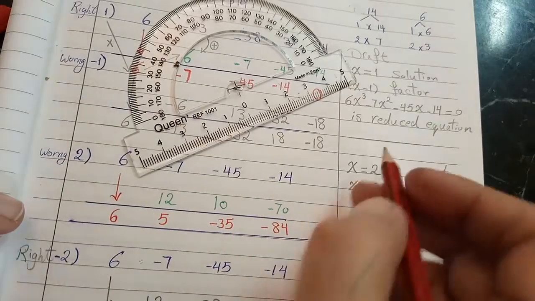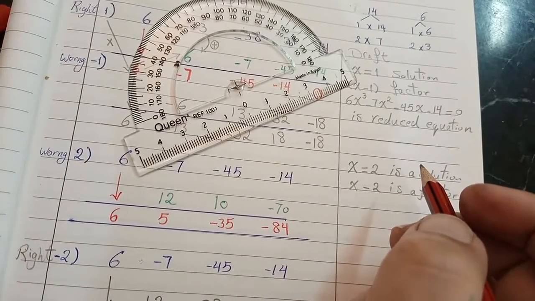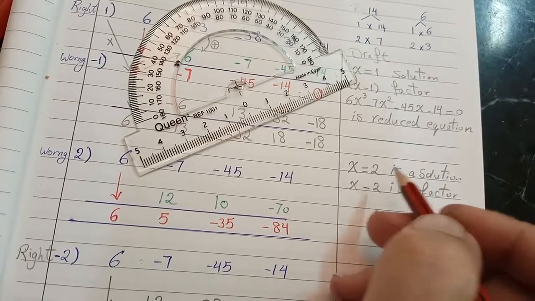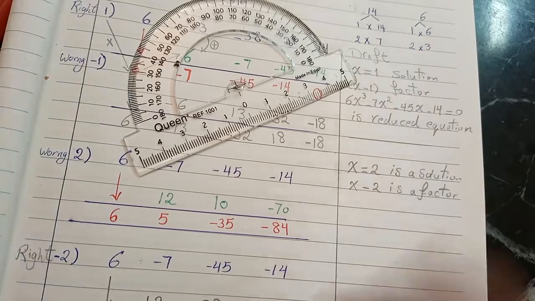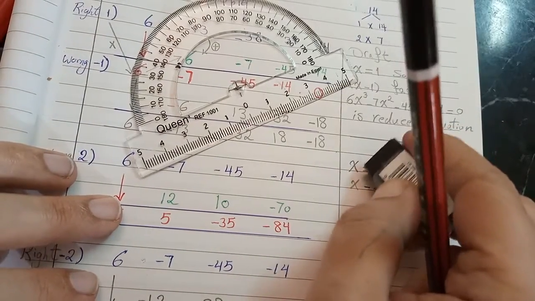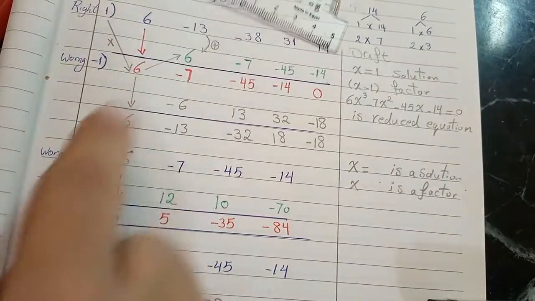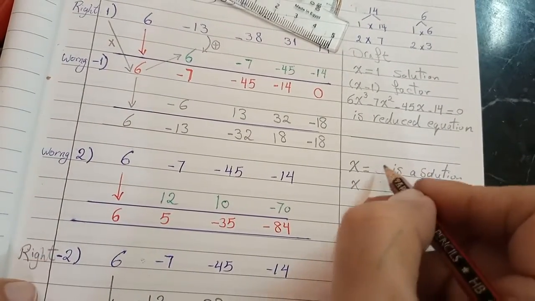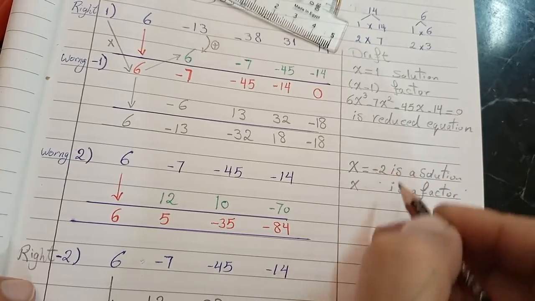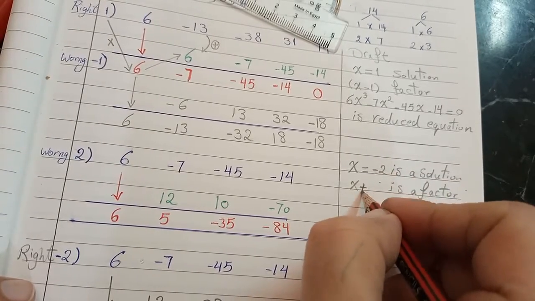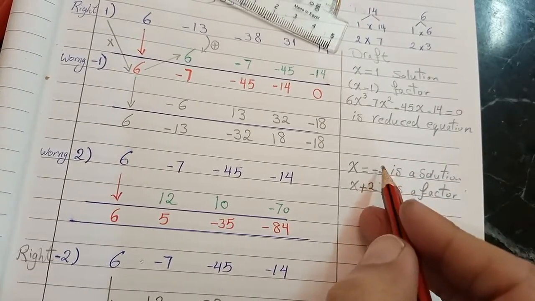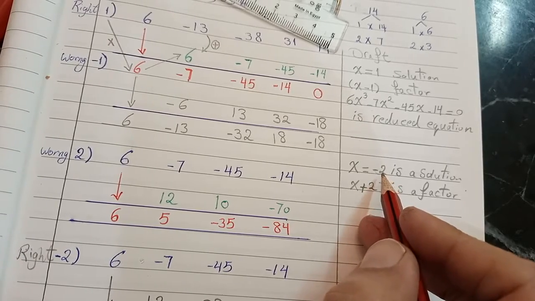Sorry, x equals negative 2. That was my bad. x equals negative 2 was the solution. Just a little mistake. The 2 didn't work before. x equals negative 2 is a solution, and x plus 2 is a factor. If you change the sign of negative 2, it becomes positive 2.